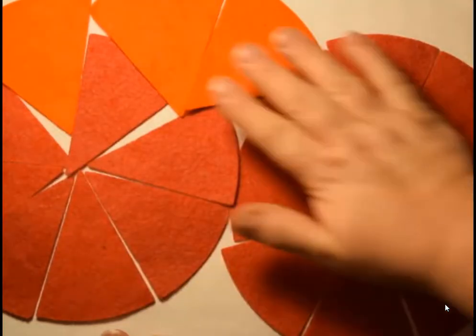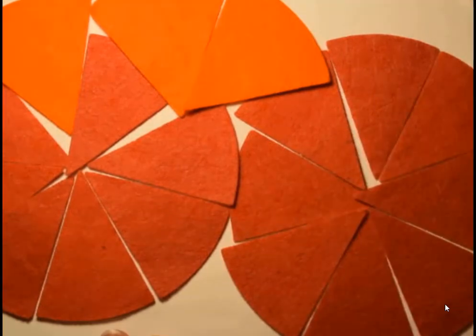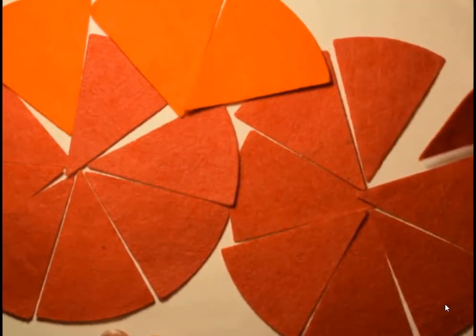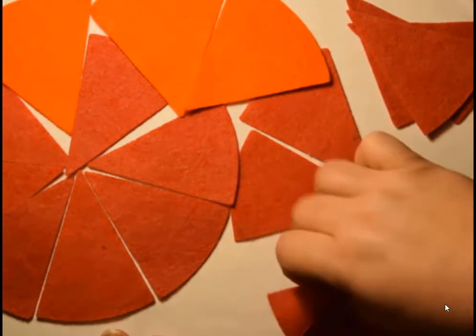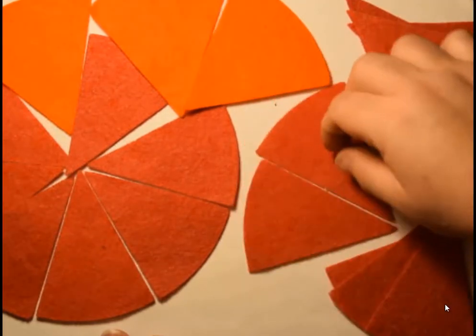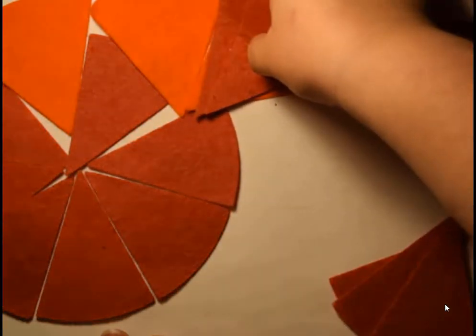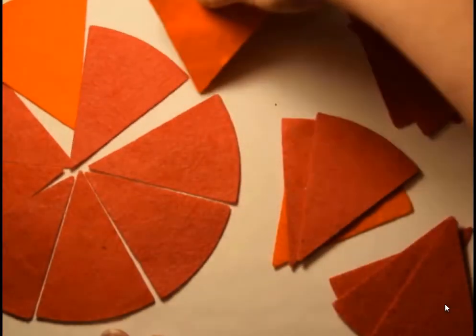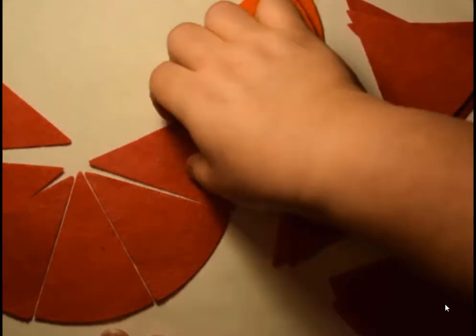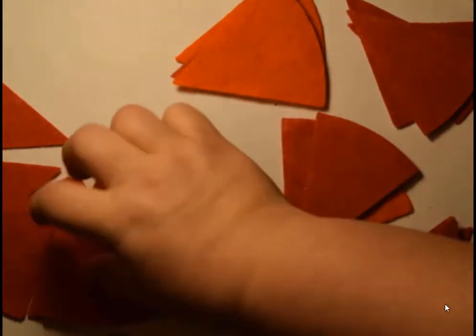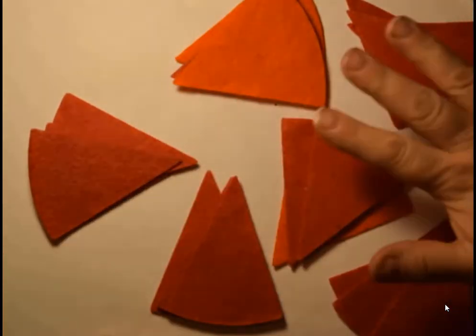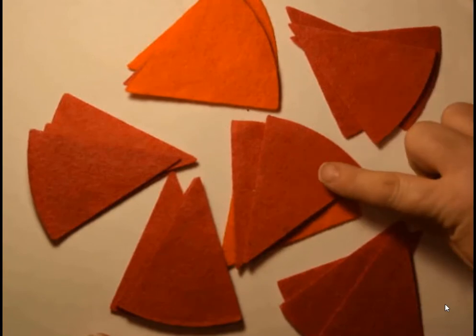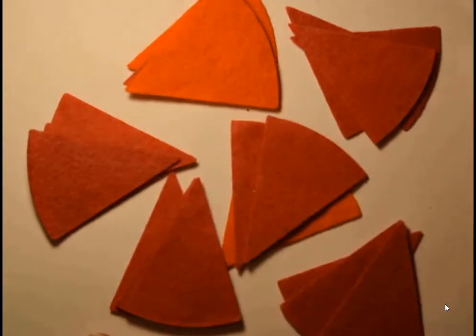So now that we have all 8s, we're going to divide this into groups of size 3/8. So 1/8, 2/8, 3/8, there's one group. 1/8, 2/8, 3/8, there's a second group. There's another group, and another group. 1, 2, 3, there's another one. And we have 3 left over. So we end up with 1, 2, 3, 4, 5, 6 groups. So our answer would be 6.